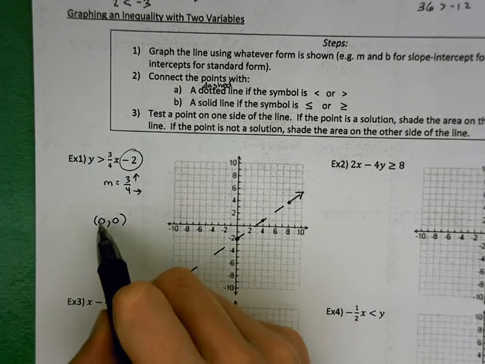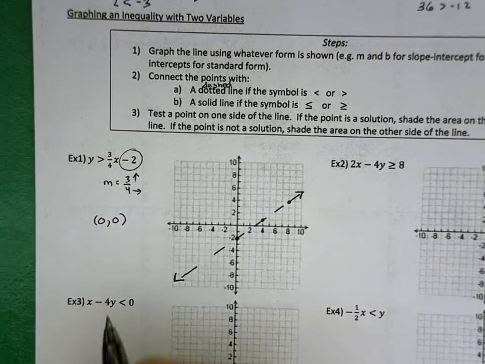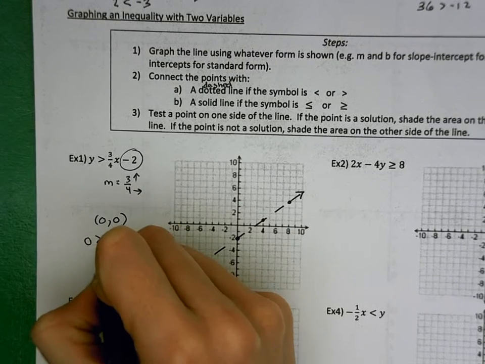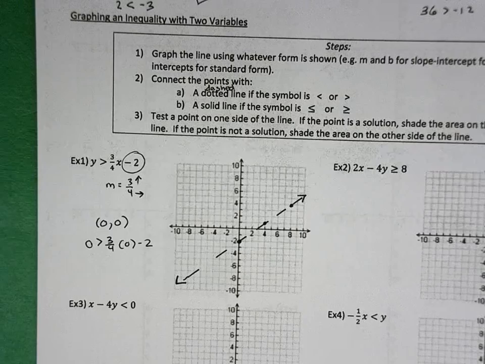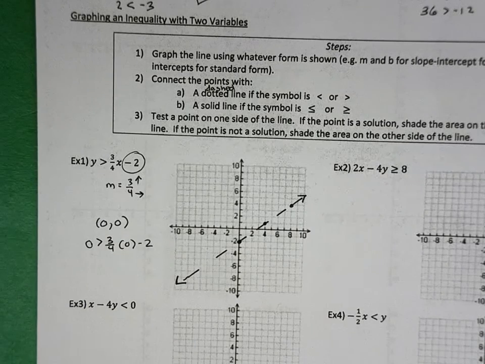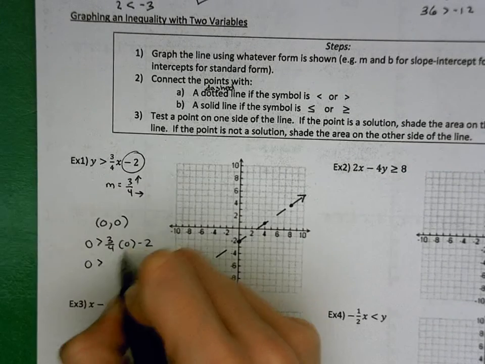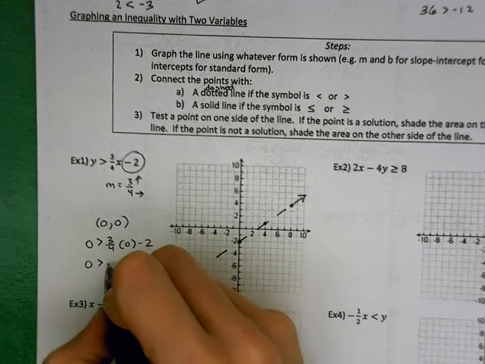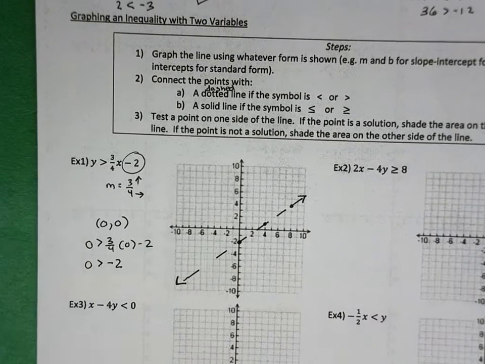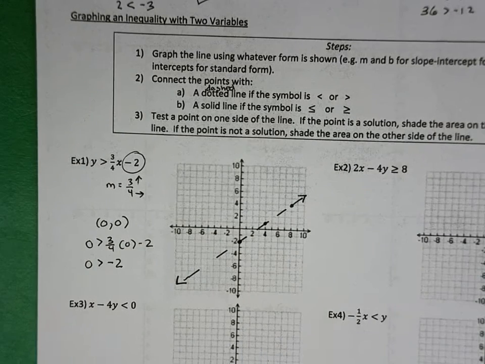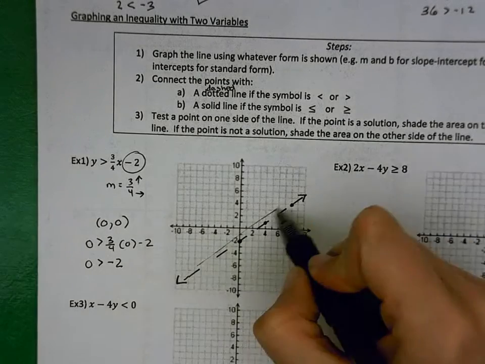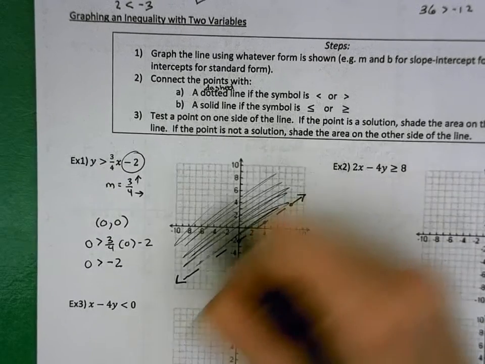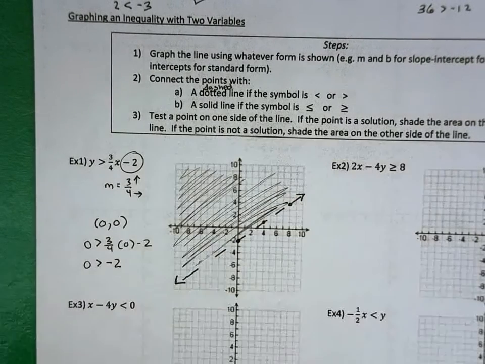When I put in x equals 0 and y equals 0, I get 0 is greater than 3/4 times 0 minus 2. So I plugged in 0 into both spots. And 3/4 times 0 is 0, minus 2 is -2. Is that true? 0 greater than -2? Yes, it is. And so since it is true, since it is a solution, I'm going to shade that side of the line, the side of the line that has that point on it.